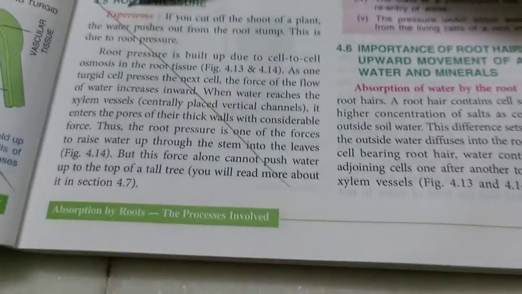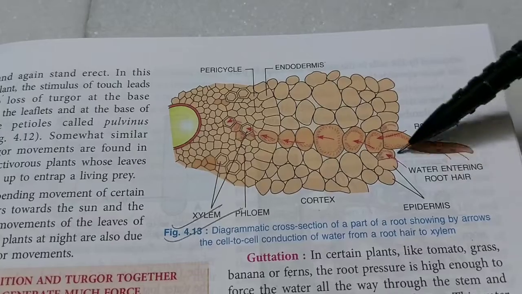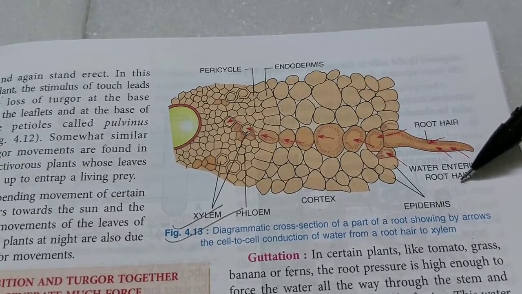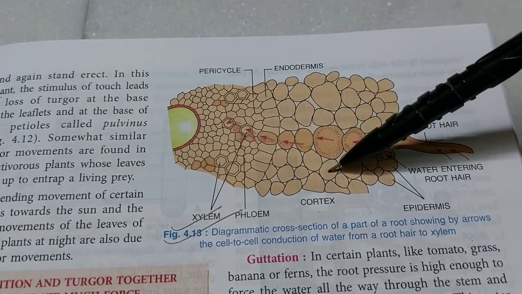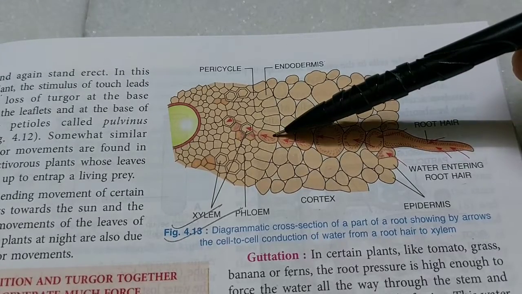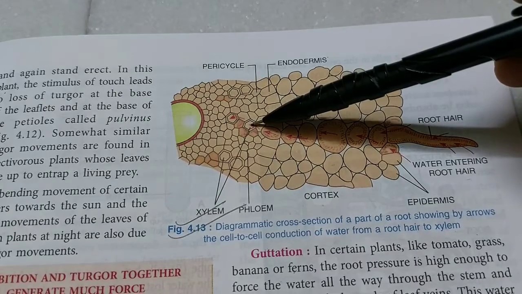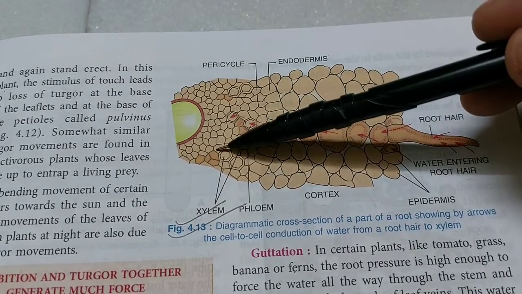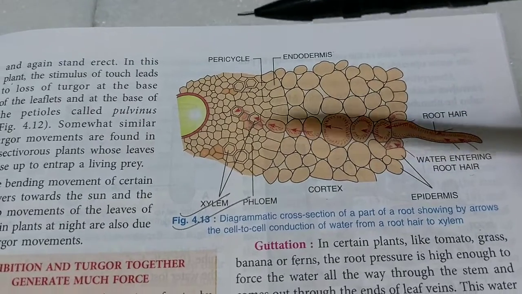Now, root pressure, cancel all this, it's a repetition. This diagram is double-ticked again. It shows the movement of water from the soil to the root hair, then it passes through the cortex, then endodermis, then pericycle, phloem, and finally xylem. And from xylem it moves upwards and is transported to the top parts of the plant.